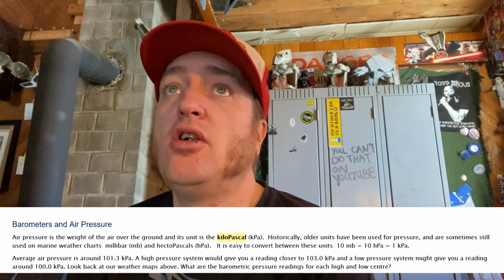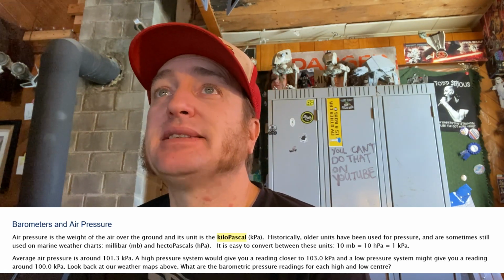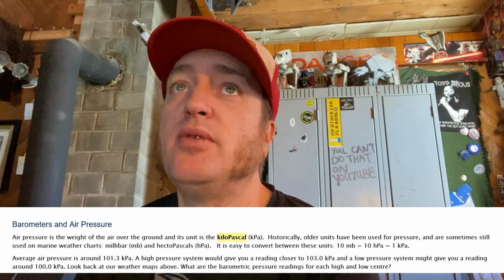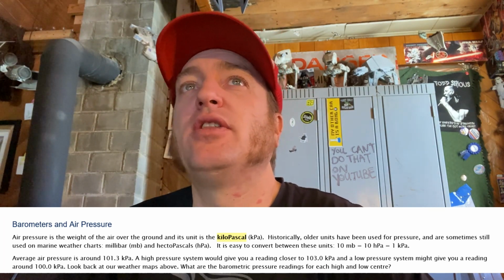Barometric air pressure. Air pressure is the weight of the air over the ground, and the unit is kilopascal. Historically, older units have been used for pressure and are sometimes still used on marine weather charts, such as millibar and hectopascals. It's easy to convert between these units. Just go to Google. Average air pressure is about 101.3 kilopascals.